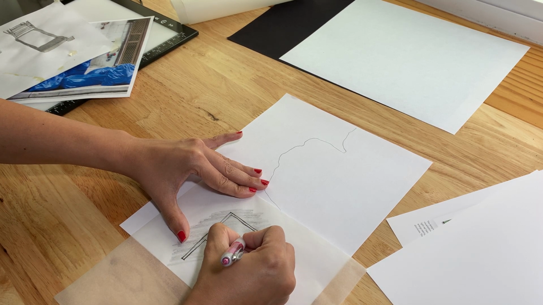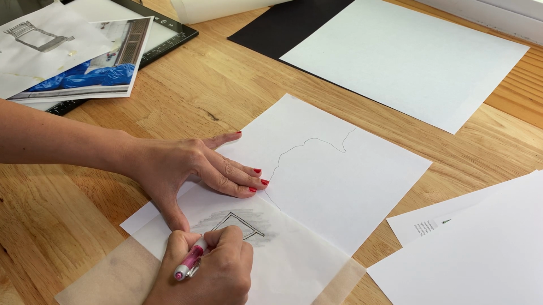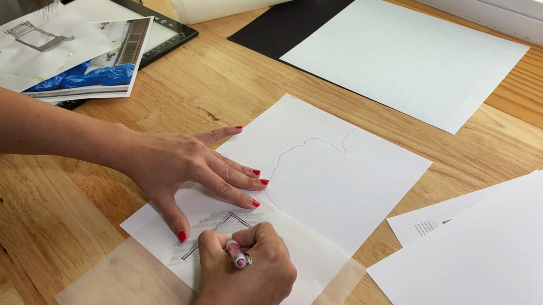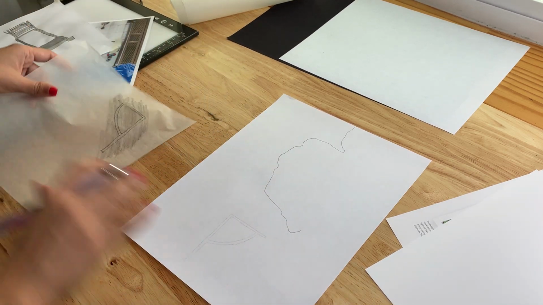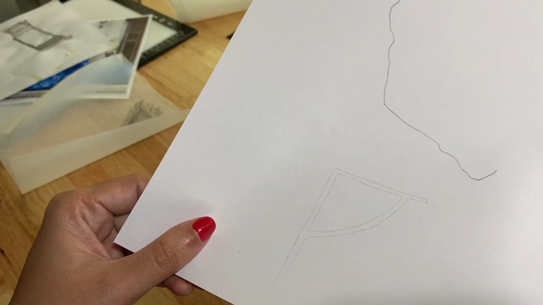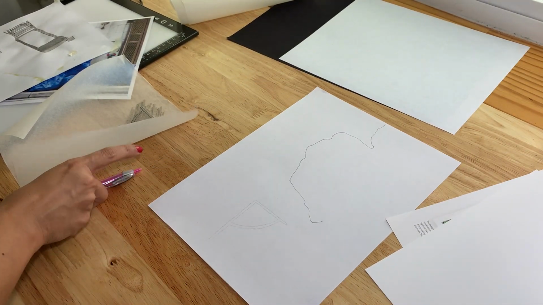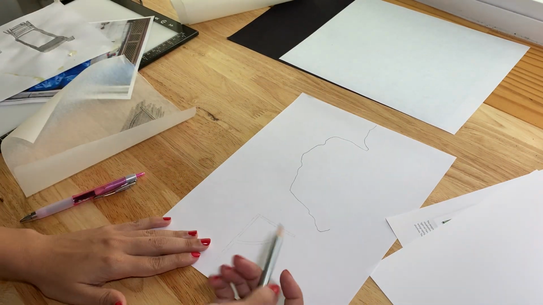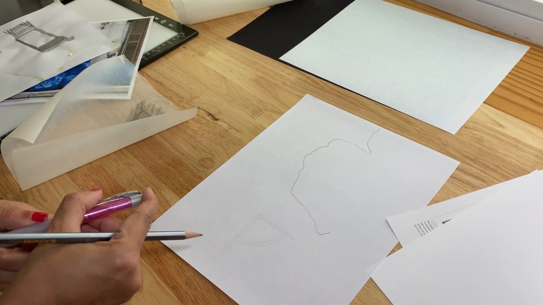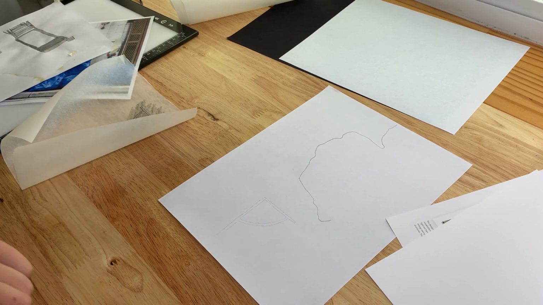Okay, I'm doing a really fast version to save you the trouble of sitting there and staring at me draw. And then here is a nice outline. And because this is graphite, it's erasable, which is great. So then you can go over it with your pen or whatever your final thing is, and do your drawing that way. Okay.